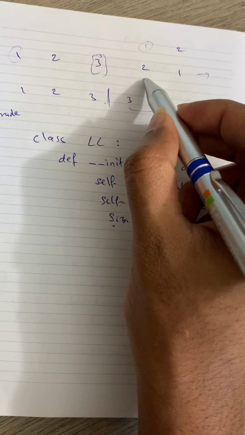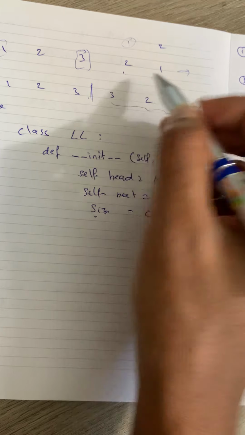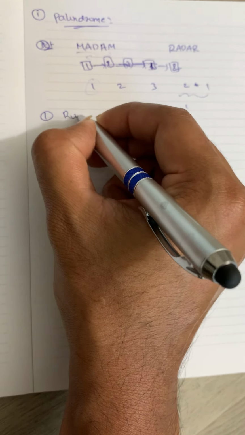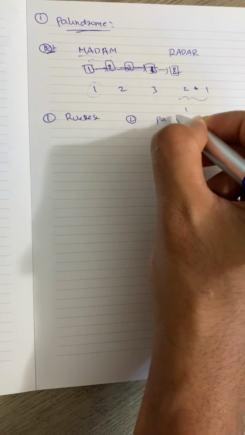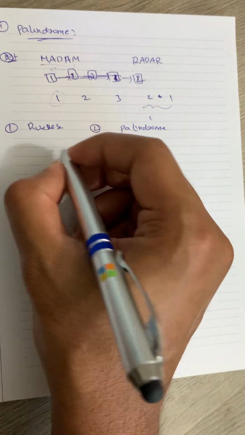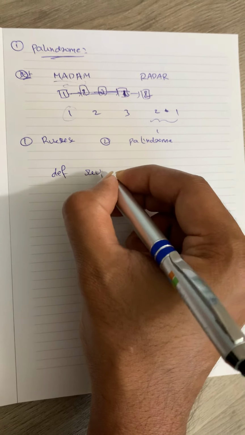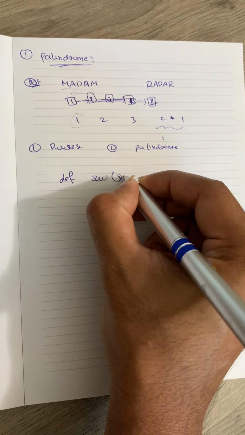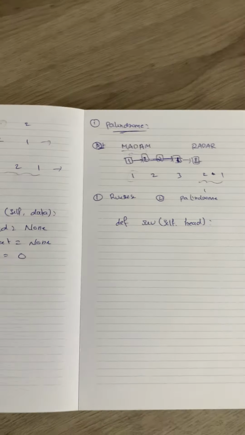Like I said, we will be reversing the second part of the linked list. So I will write two functions, one to reverse the linked list, and two to check if it is a palindrome or not. For reversing a linked list, I will write rev as my function name, and this one should take head as input.